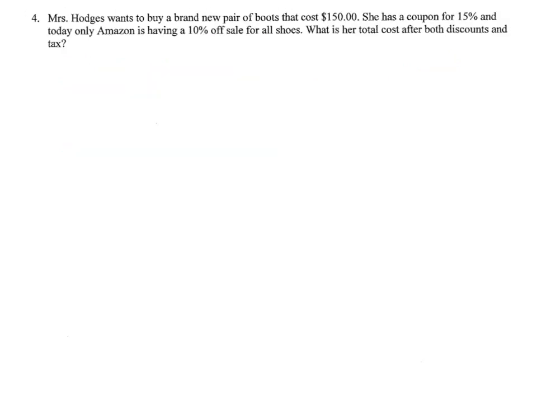It says, Mrs. Hodges wants to buy a brand new pair of boots that cost $150. She has a coupon for 15%, and today only Amazon is having a 10% off sale for all shoes. What is her total cost after both discounts and tax? So we've got 3 things going on here, okay? The first one is she's got a coupon for 15% off, okay? So if the price of the boots is 100% minus 15%, she only has to pay 85%.